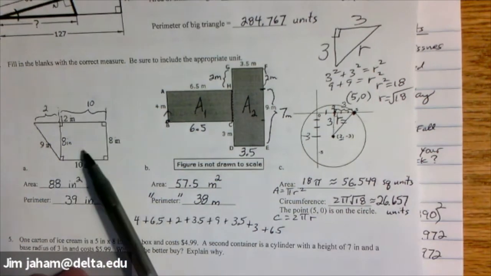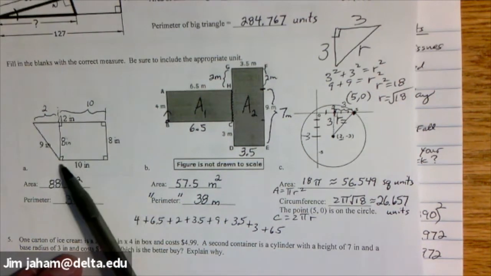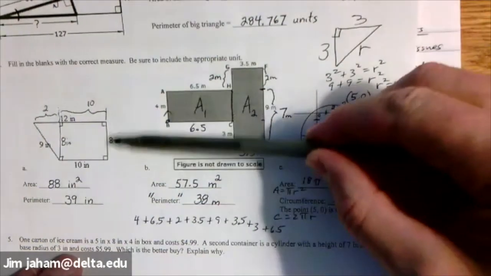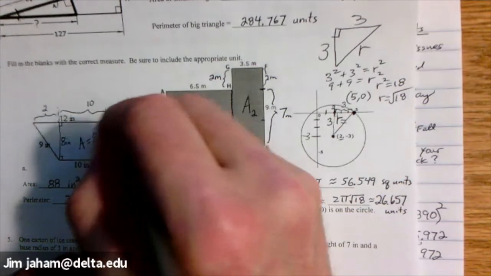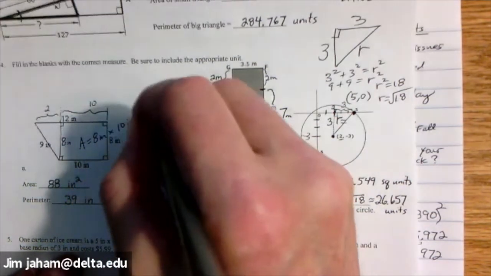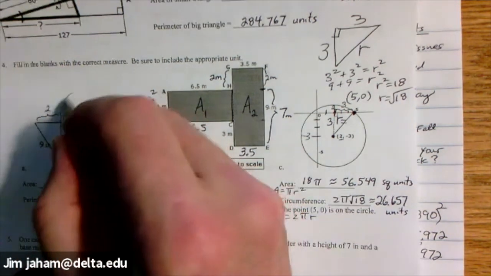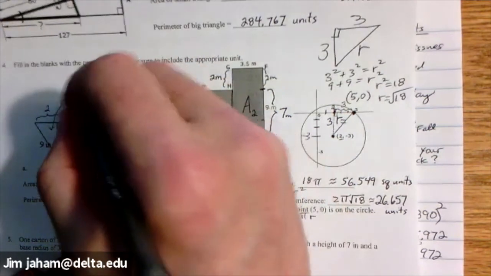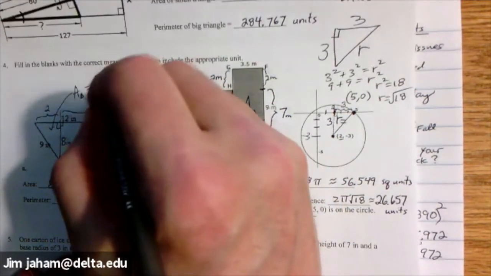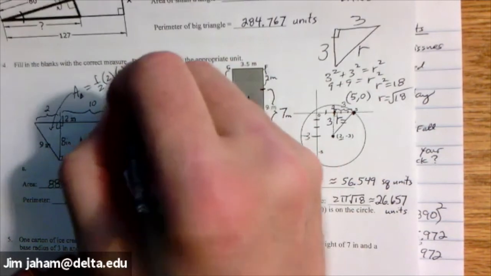And 4a, so the 12 is not helpful, but down here, this is 10, and this is 8. So this area in here is 8 inches times 10 inches, which is 80 square inches. And this triangle, 2 would be the base and 8 would be the height. So the area of the triangle is 1/2 times the base times the height. And that's equal to 8.